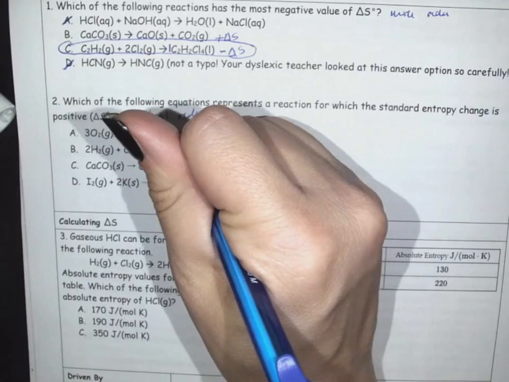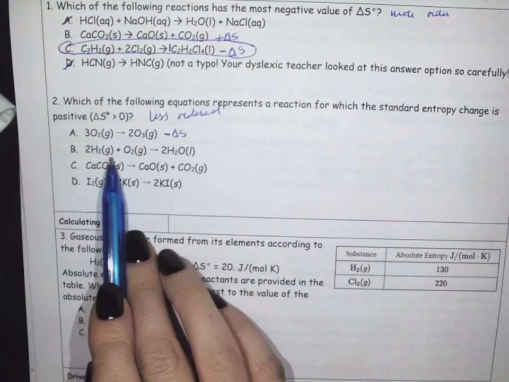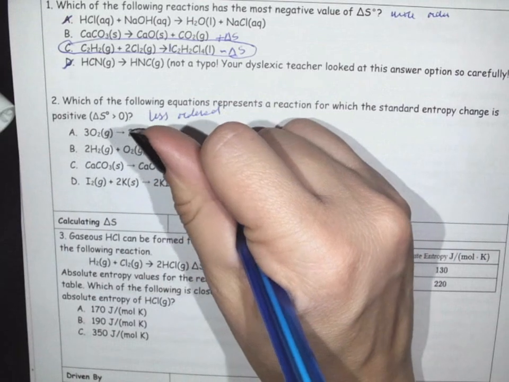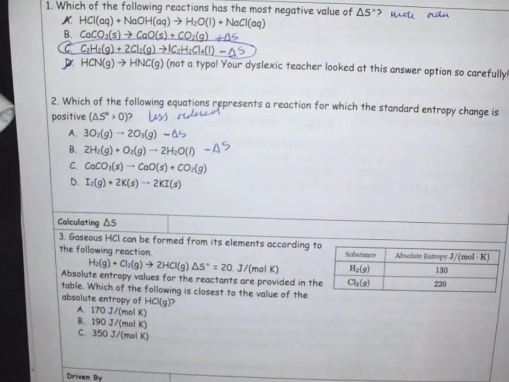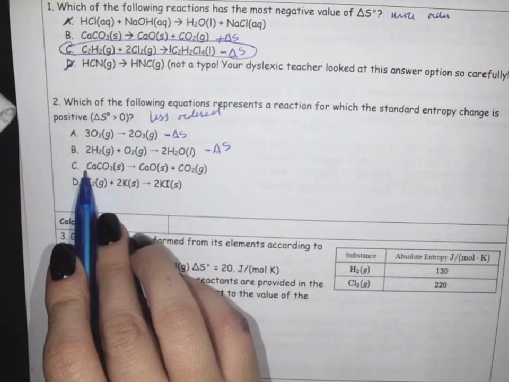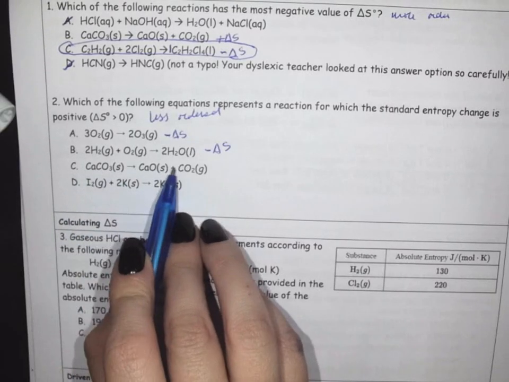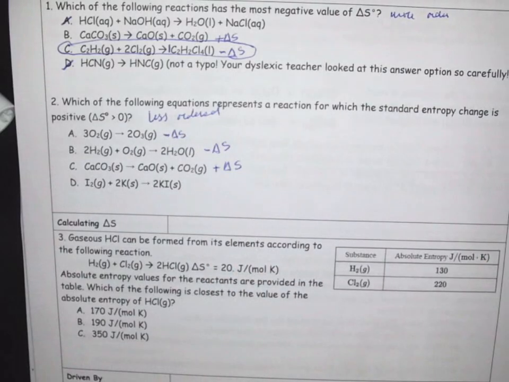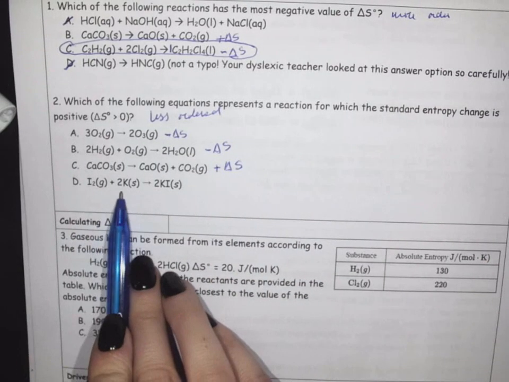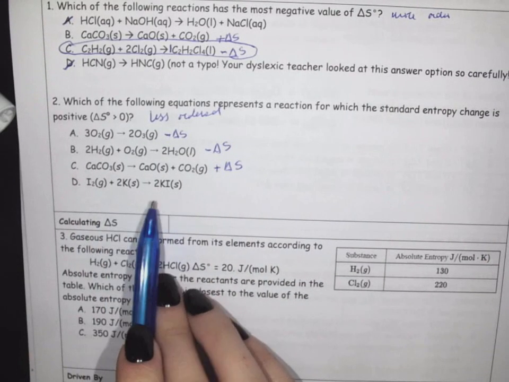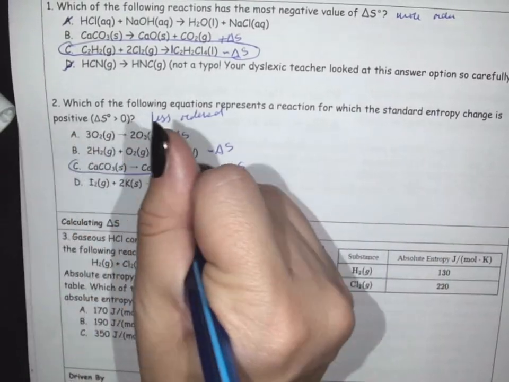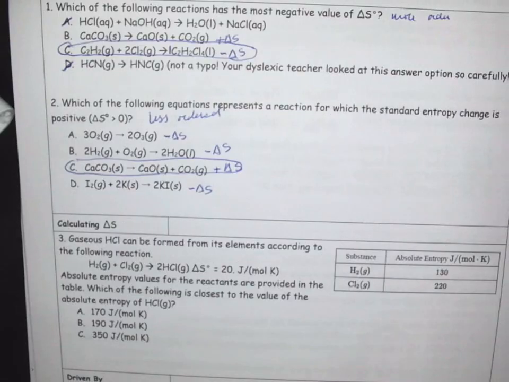That'd be a negative delta S. Here's 3 gas particles becoming 2 liquids. That's definitely more ordered, less chaotic. That'd be a negative delta S. This guy, though, is 1 solid turning into 1 solid and 1 gas. So that became more chaotic. And then our last one is 1 gas and 2 solids just turned into 2 solids. That is more ordered. So then C would be our correct answer.